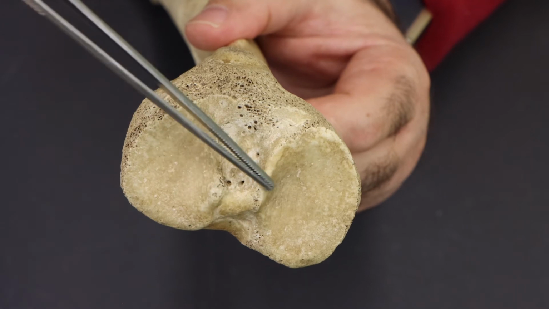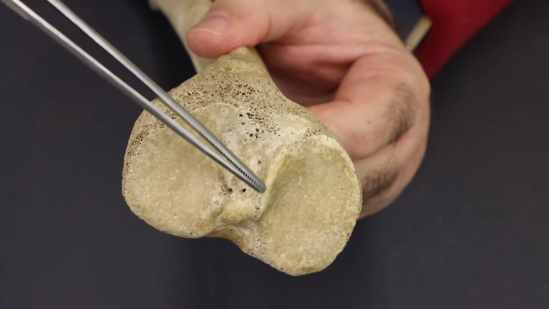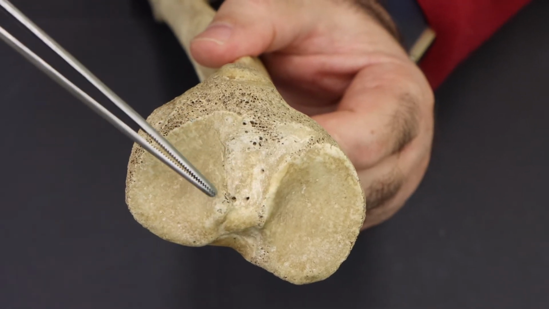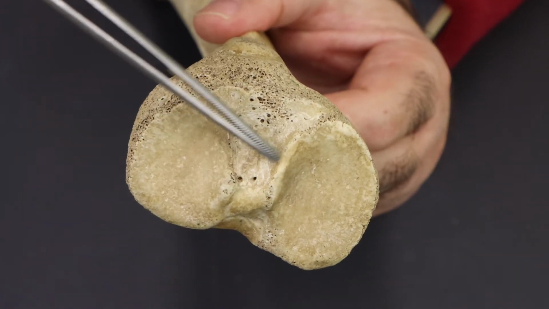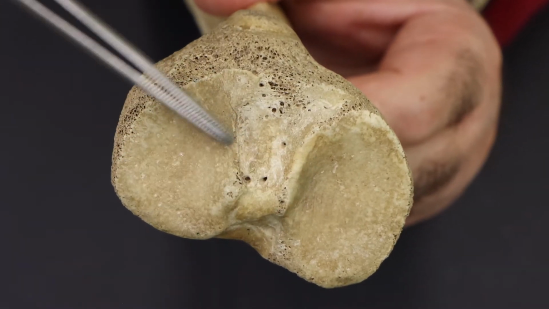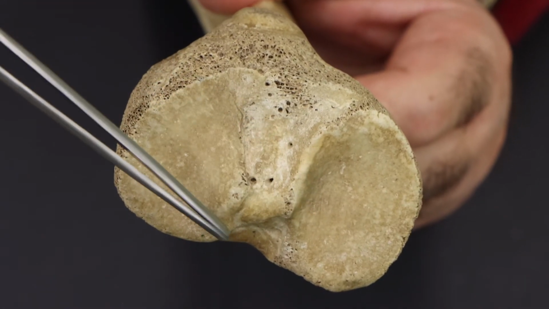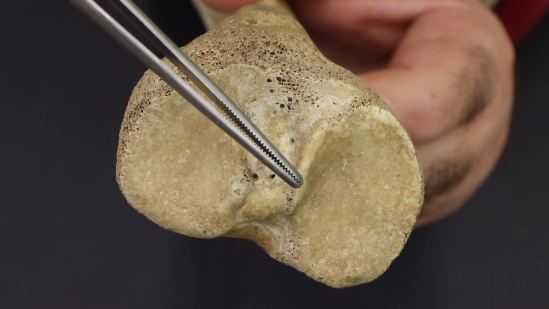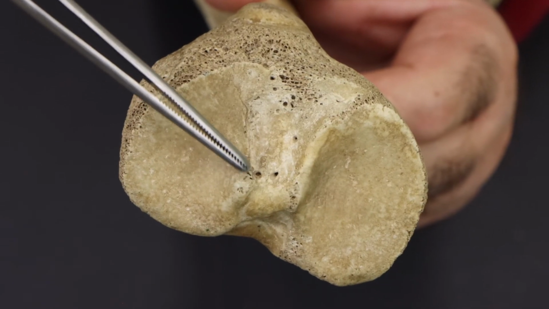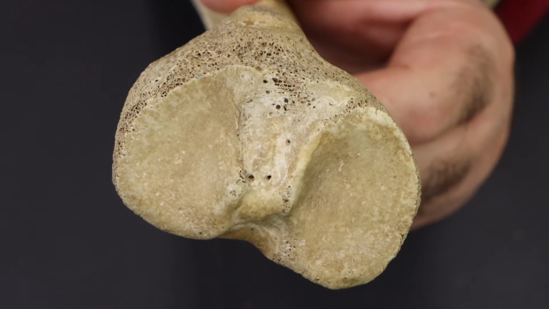At the center you see these two ball-shaped structures that together are called the intercondylar eminence. The intercondylar eminence consists of the medial intercondylar tubercle and the lateral intercondylar tubercle.